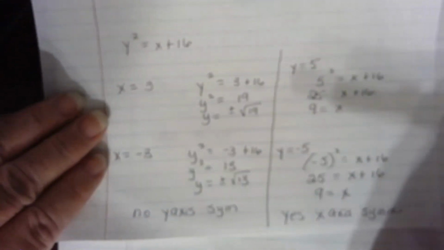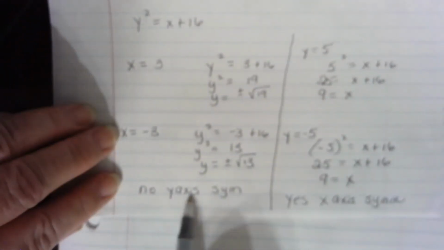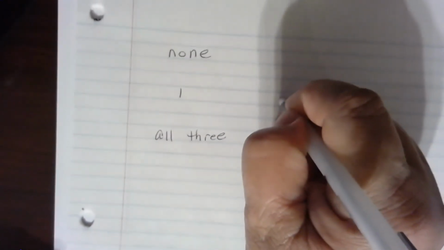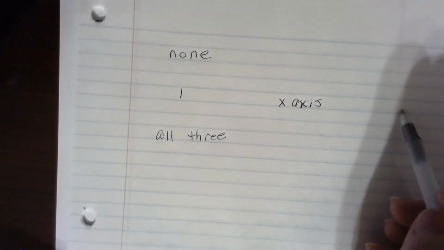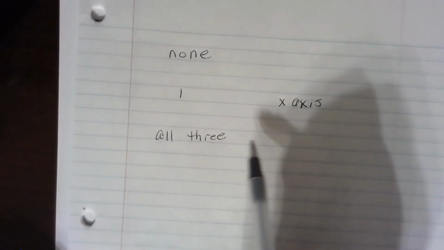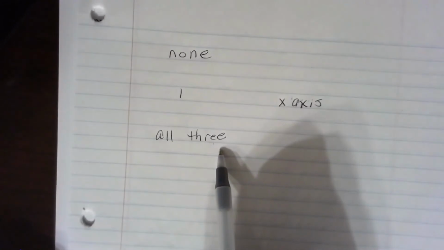Well, that problem I was just looking at, I determined that it does not have y-axis, but does have x-axis. Well, if it has x-axis and doesn't have y-axis, there's not an option for it also having origin, because it's either 1 or all 3.